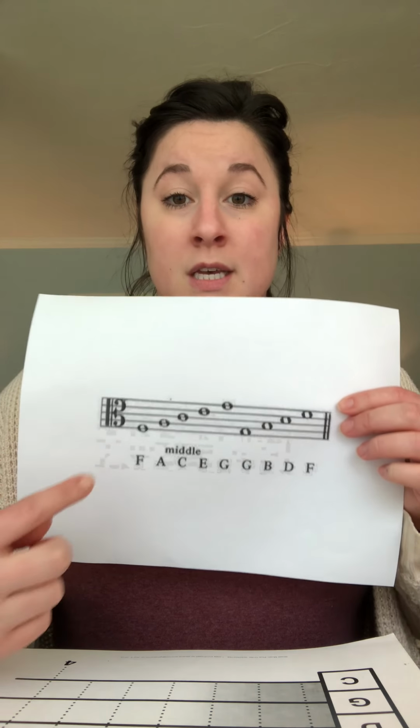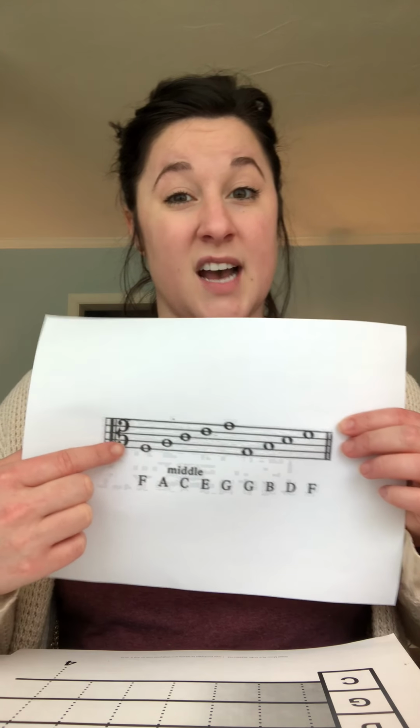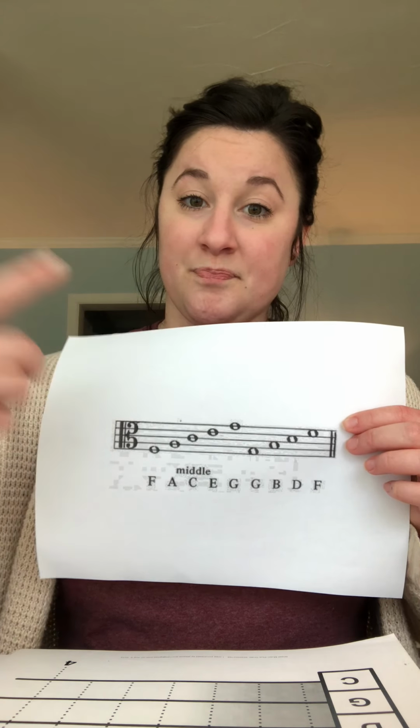Okay, so just to briefly cover our line notes and our space notes. Now this is a little bit of a fuzzy printout, but hopefully you can still see it pretty clearly. So these are our line notes right here, and starting right here, this is F, A, C, E, G, okay? F, A, C, E, G. So we start from the bottom, and the very bottom line of the music staff is F, and we walk up.